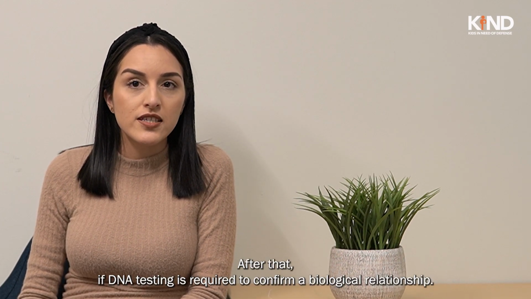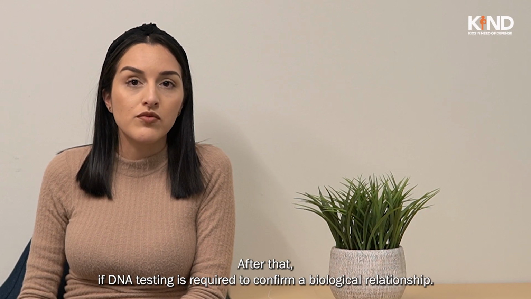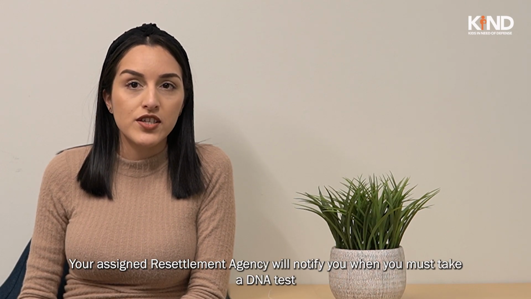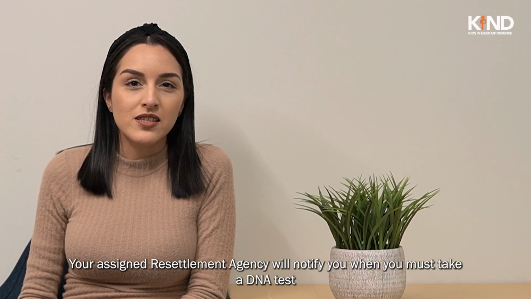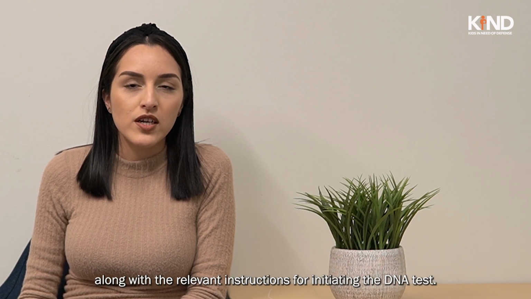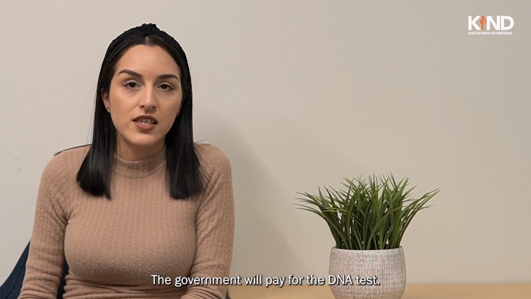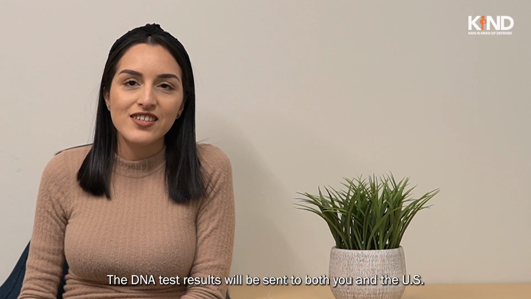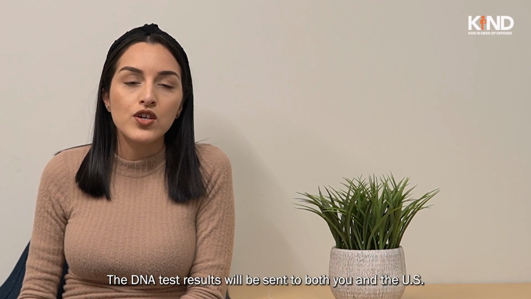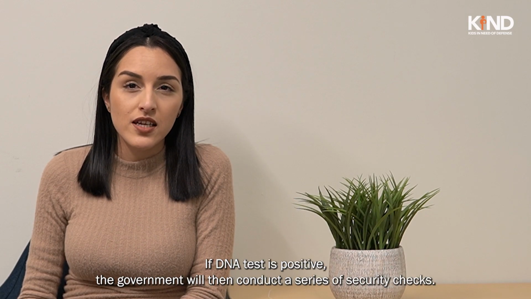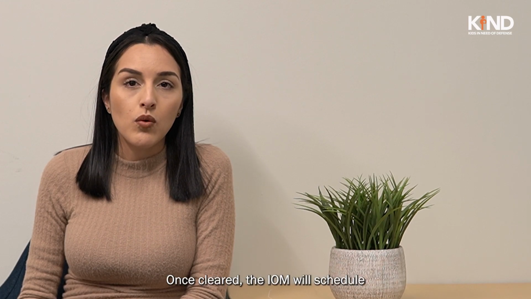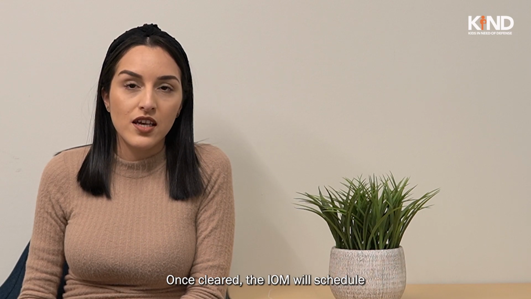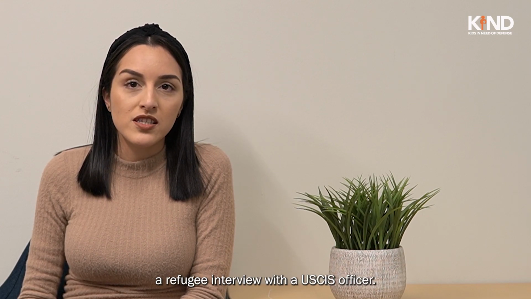After that, if DNA testing is required to confirm biological relationships, your assigned resettlement agency will notify you when you must take a DNA test along with the relevant instructions for initiating the DNA test. The government will pay for the DNA test. IOM will then collect DNA from your family members. The DNA test results will be sent to both you and the U.S. government. If the DNA test is positive, the government will then conduct a series of security checks. Once clear, the IOM will schedule a refugee interview with a USCIS officer.